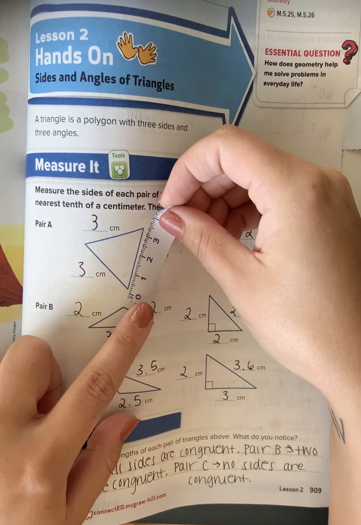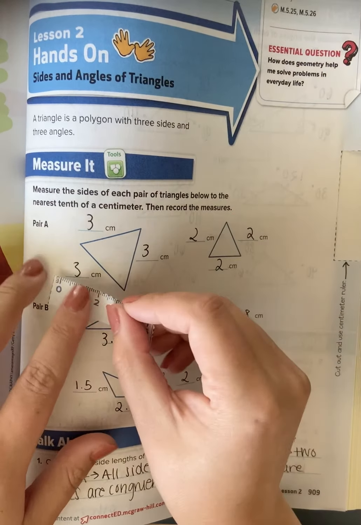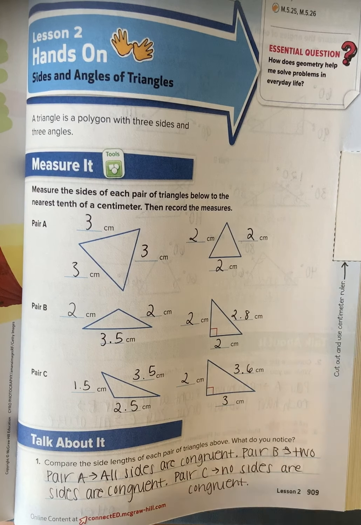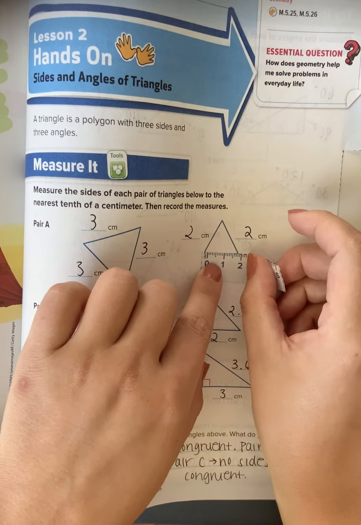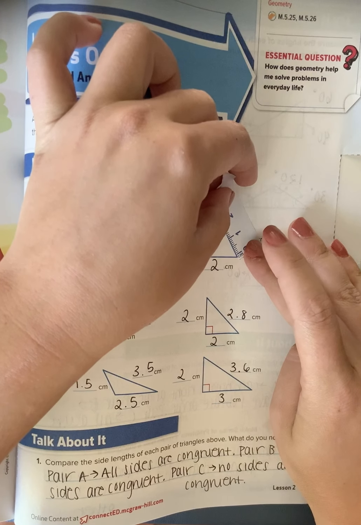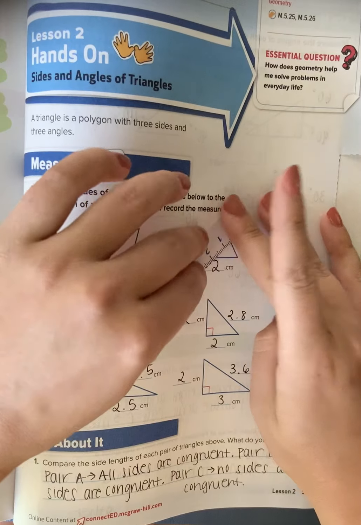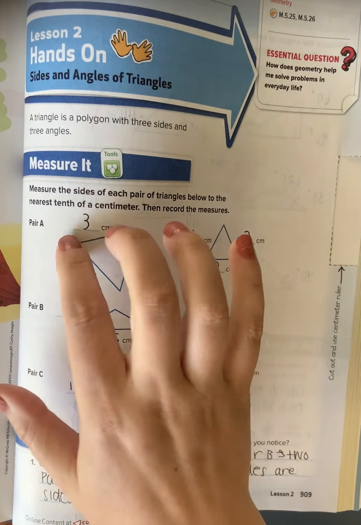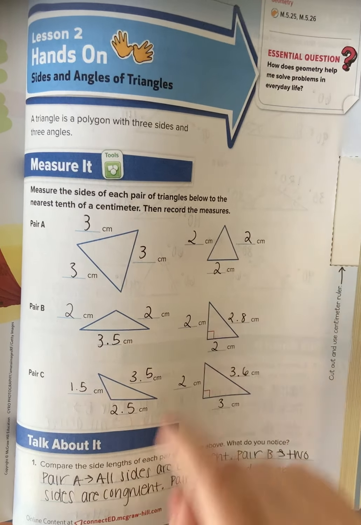So for pair A, I already measured these, but if I use my little ruler, this was 3, 3, and 3, so 3 centimeters all around. And then for the one beside it, it was 2, 2, and 2 centimeters. So this was 3 centimeters, this was 2 centimeters.